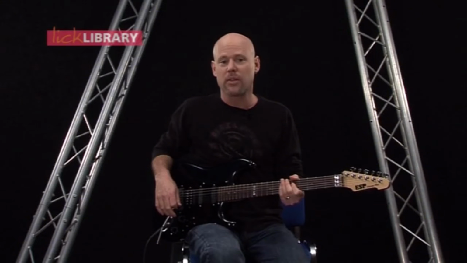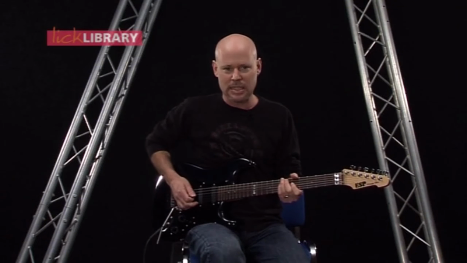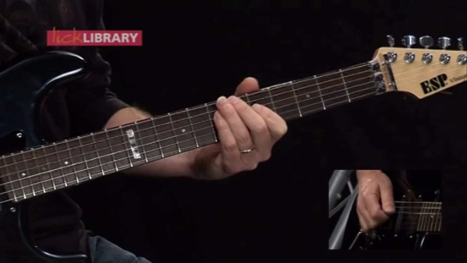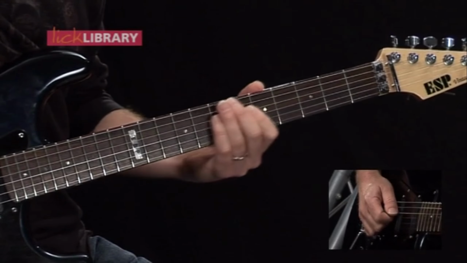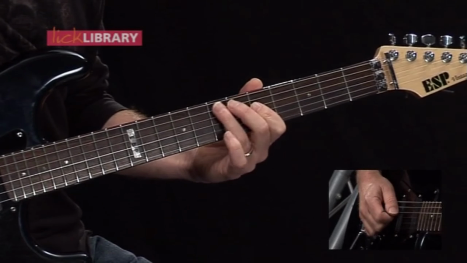All right, so now let's take a look at that solo. I'm starting off on the D string, sliding from 7 to 9, and then grabbing 7 on the G string. Back to the D string, 9, slide back to 7, pull off to 5, and then play 7 on the A string.